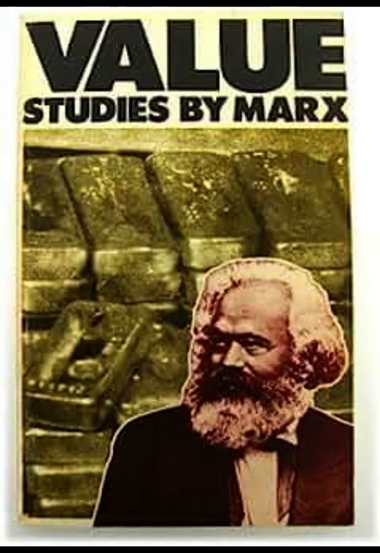D. Quantitative determinacy of the relative value form contained in the value form. The 20 yards of linen, however, are not only value in general, that is, coagulation of human labor, but are value of determined magnitude, that is, a determined quantum of human labor is objectified in them.